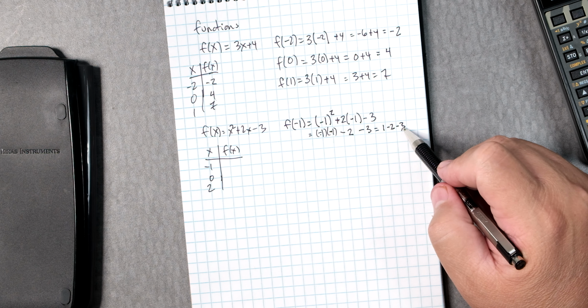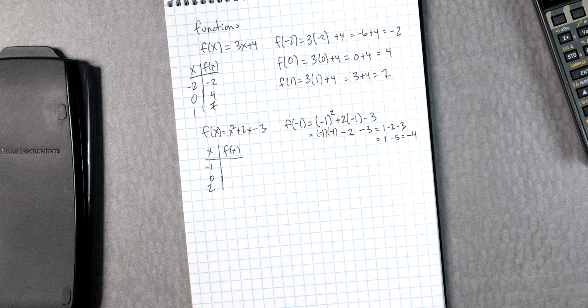There's other ways of doing this. 1 take away 2 is -1. -1 take away 3 is -4. There's a whole bunch of ways of rearranging this, okay? So it's important that you get a sense of what your teacher wants you to do, okay? All right. So let's do the next one.